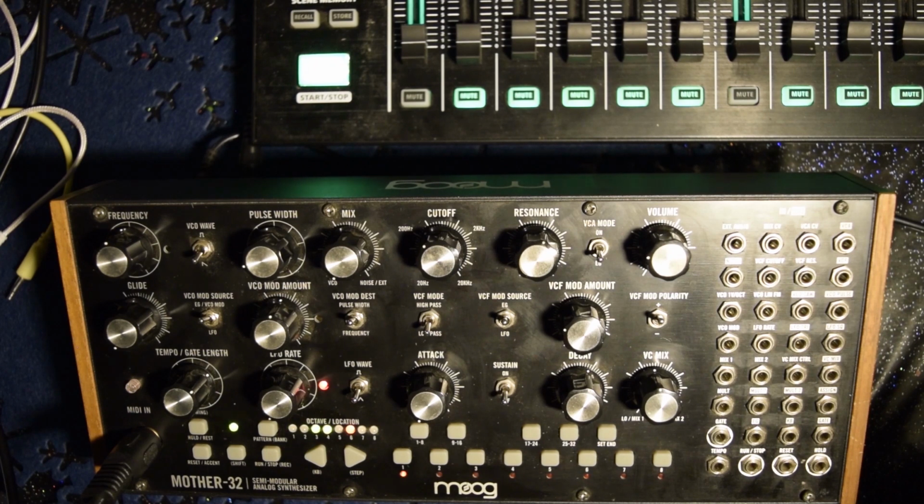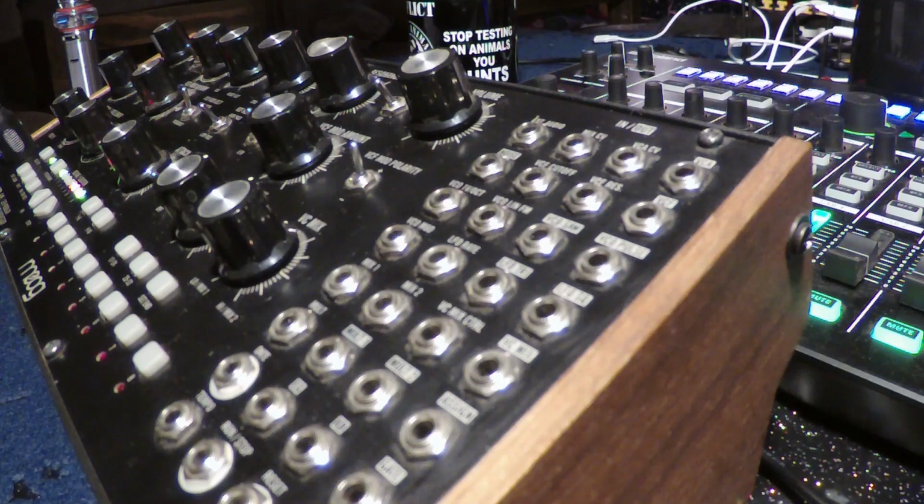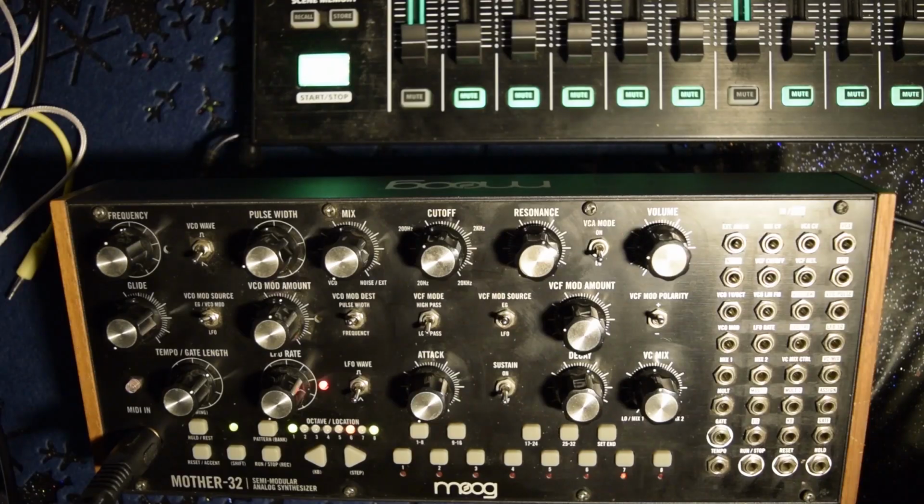Yeah, it's a great synth. It really is a great synth. And the prices on these now are so reasonable. You couldn't get all of this into a modular system for this price point. I do recommend them. Bit of a love-hate thing going on with Moog generally, but I do really, really like these.